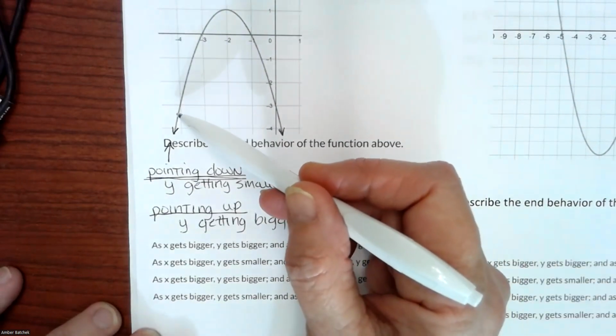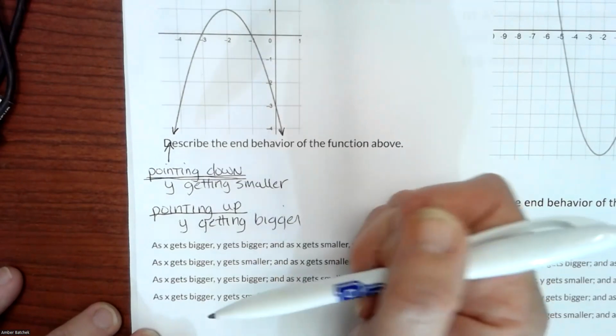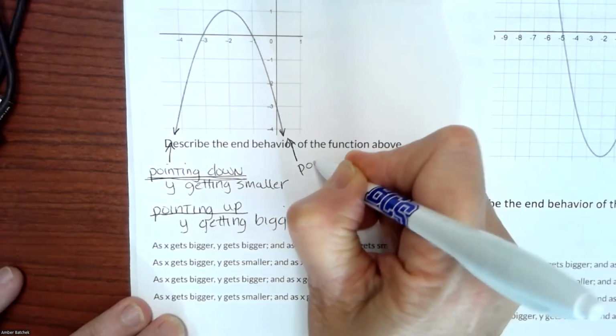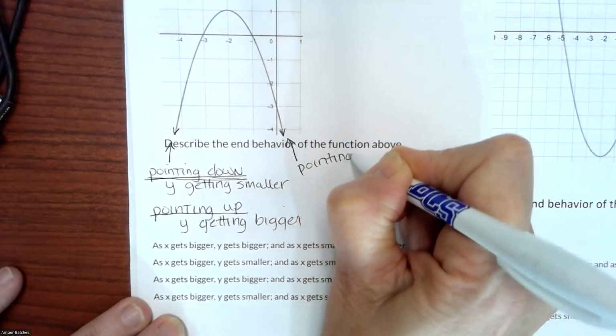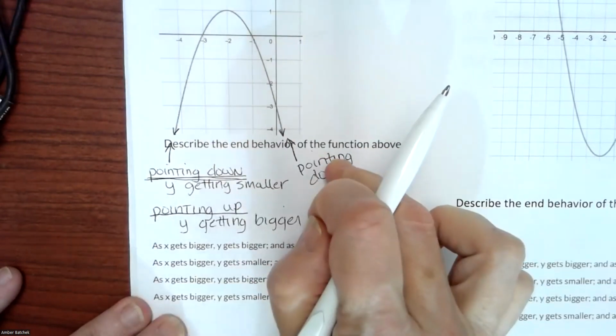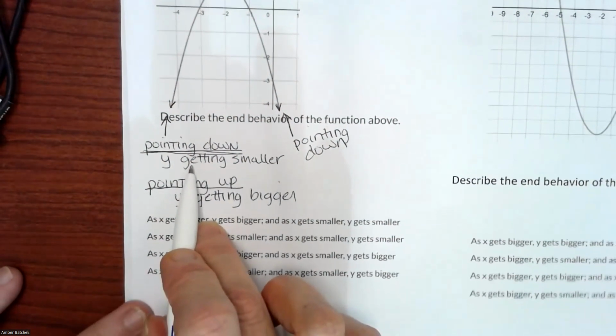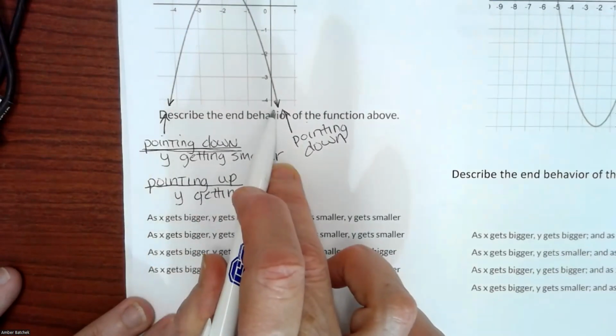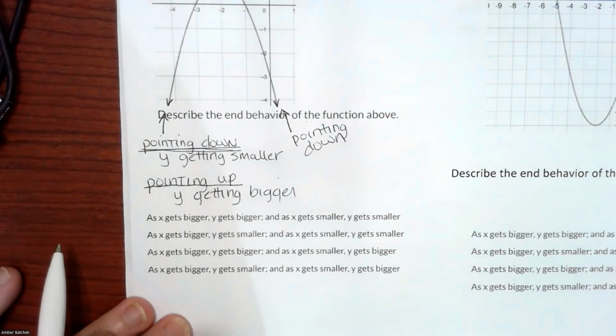Okay. So on this side, we're pointing down, so the y is getting smaller. And on this side, we're pointing down, so the y is getting smaller. So on both sides of this graph, the y is getting smaller. On both sides, the y is pointing down, it's getting smaller.